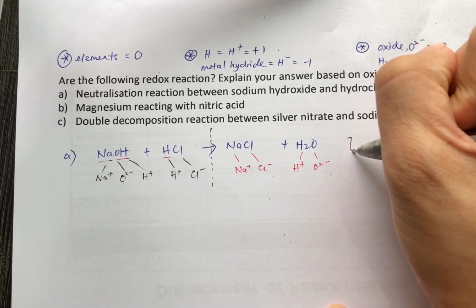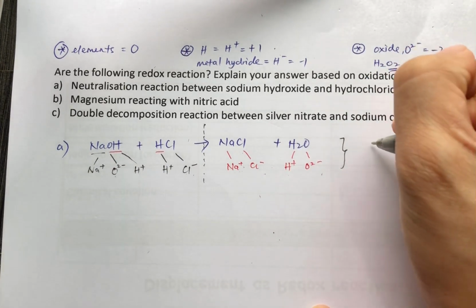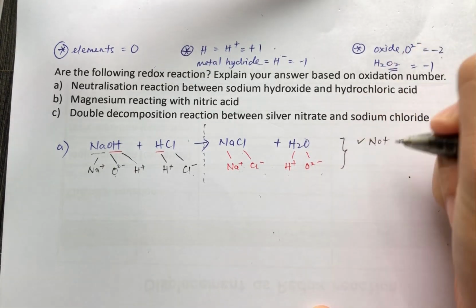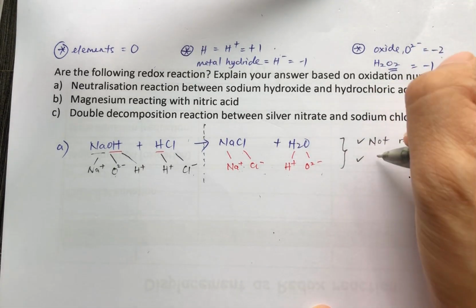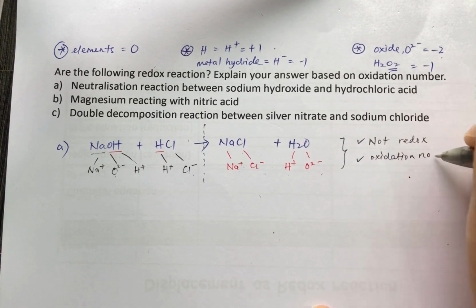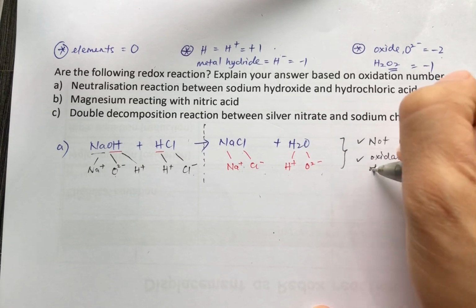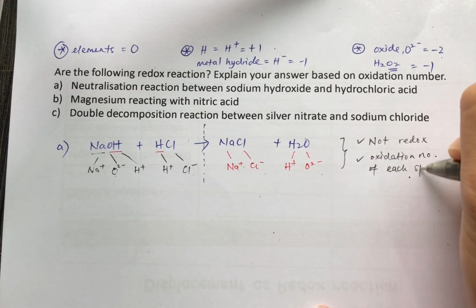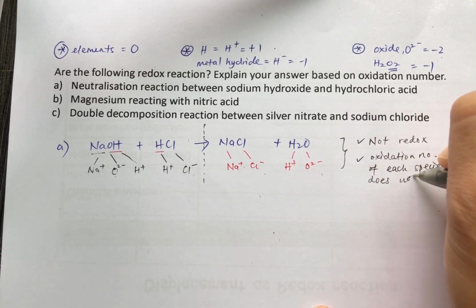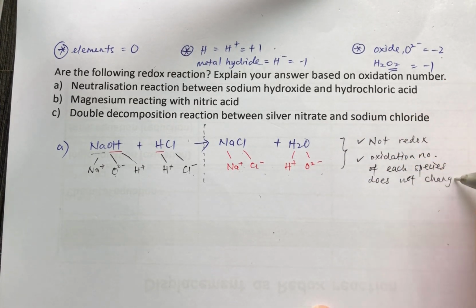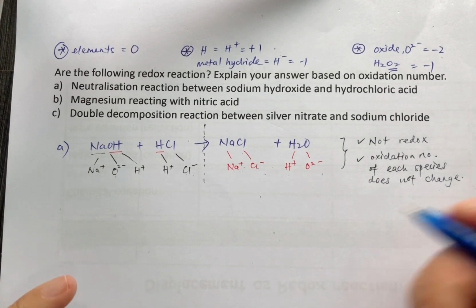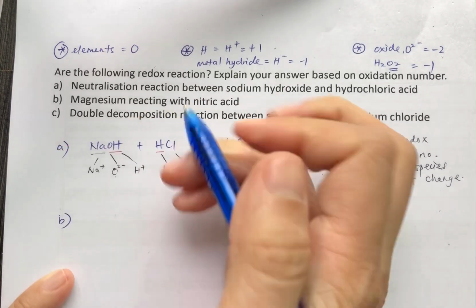So if they ask you to analyze this reaction, you will say, this is not a redox reaction because the oxidation number of each species does not change. This is how you answer an SPM question. As simple as that.